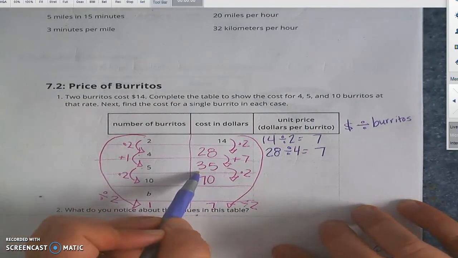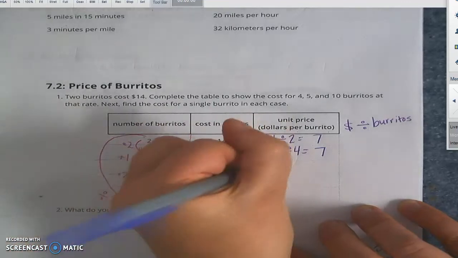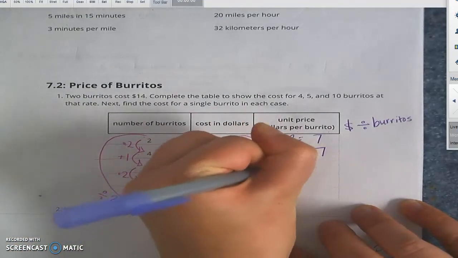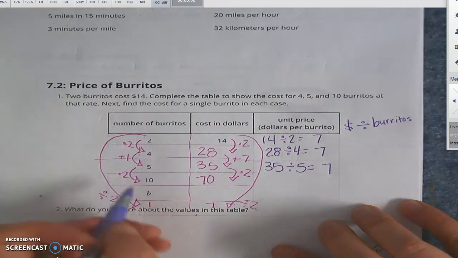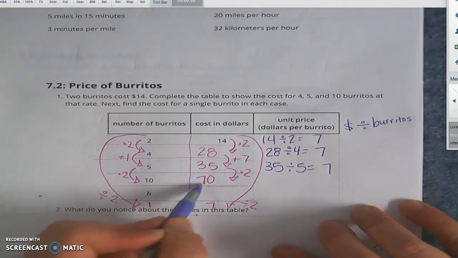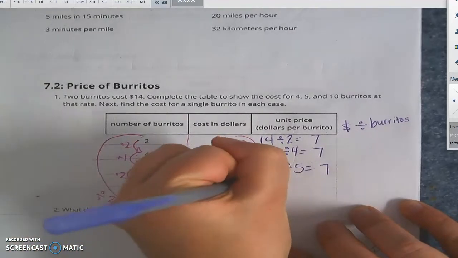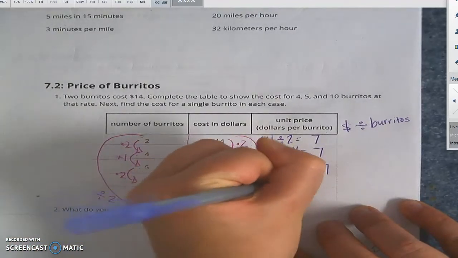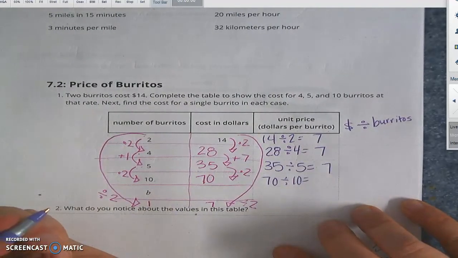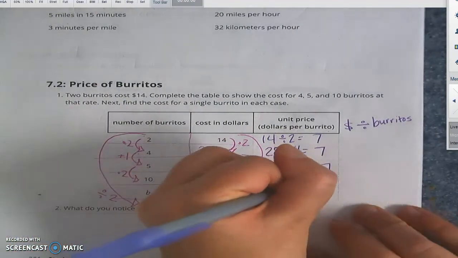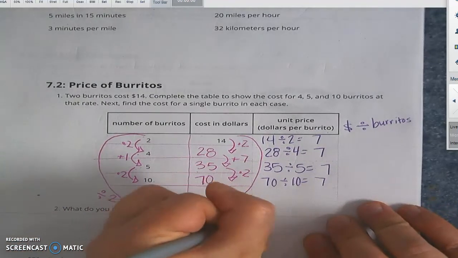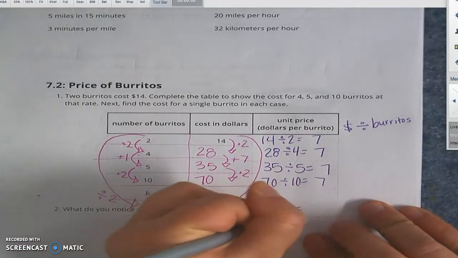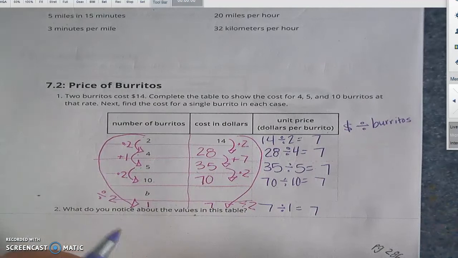Then $35 split between 5 burritos. 35 divided by 5, still $7 per burrito. Then we have $70 split between 10 burritos. So 70 divided by 10. It's going to be shocking, but guess what? Still $7 per burrito. And then down here, the row that I added, $7 split between 1 burrito is just going to be $7 per burrito.